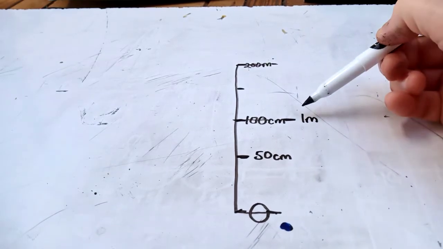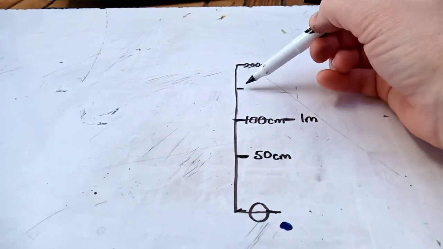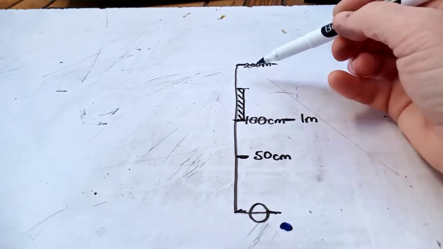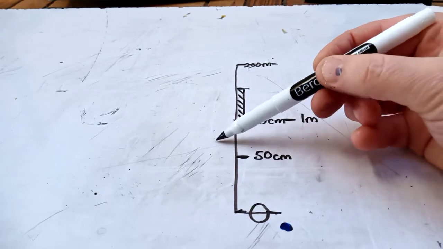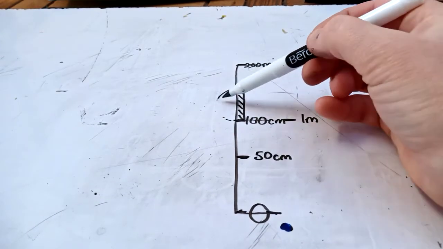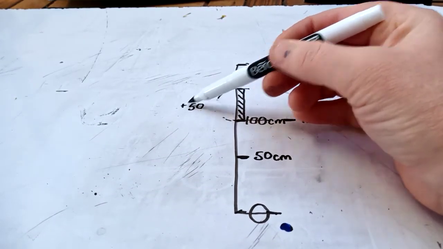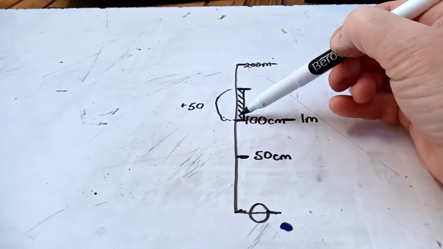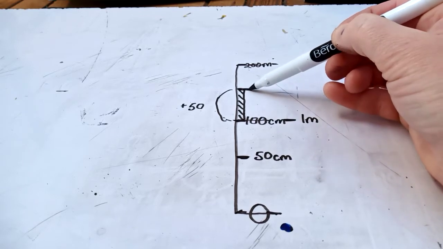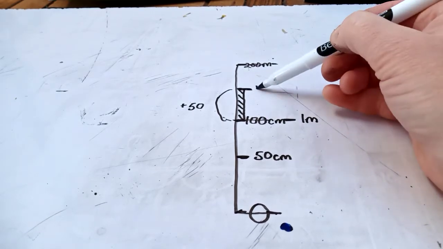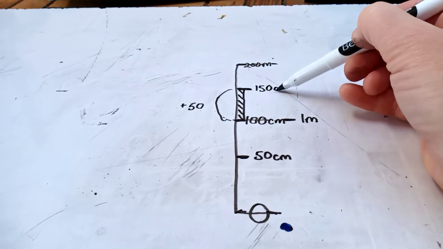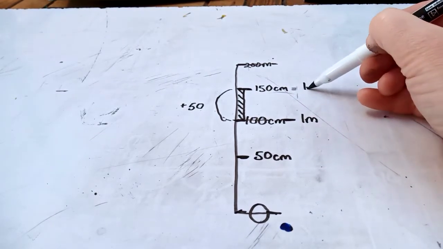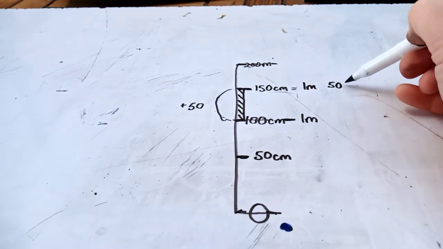Okay, so what would happen if we went up again? What's that interval worth? What are we going up in? What intervals? Well done, we're going up in 50s. So that interval there is worth 50. So that division is going to be, well done, 150 centimetres. What's another way of writing that? Well done, 1 metre and 50 centimetres.